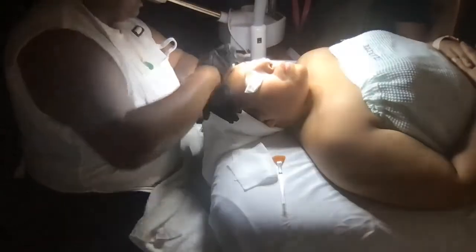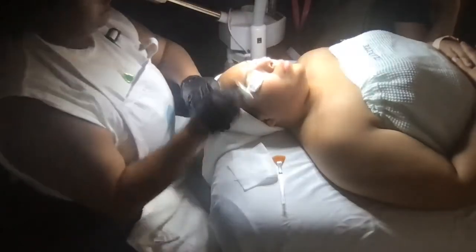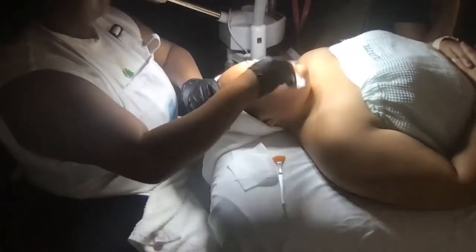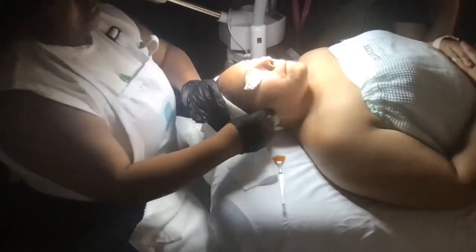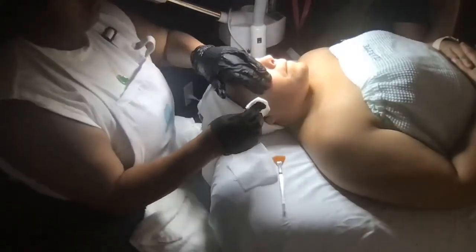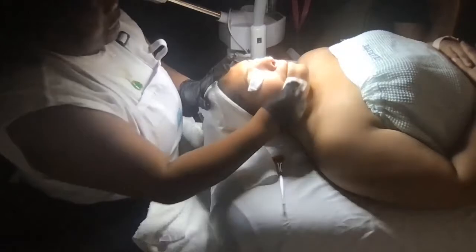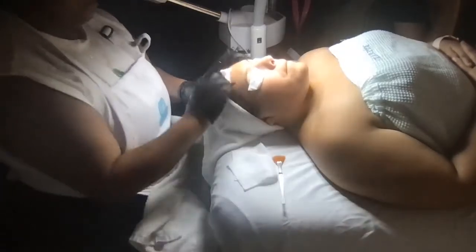So self-neutralizing, you don't have to actually take it off, or you can take it off with just water. Not self-neutralizing, like the peels we have here, has to be taken off with the neutralizer. Otherwise, that sensation will cause a chemical burn.